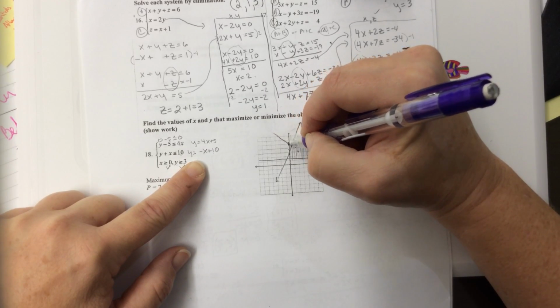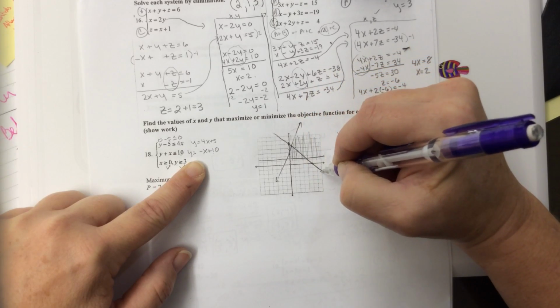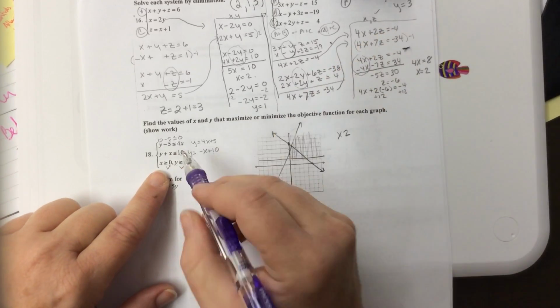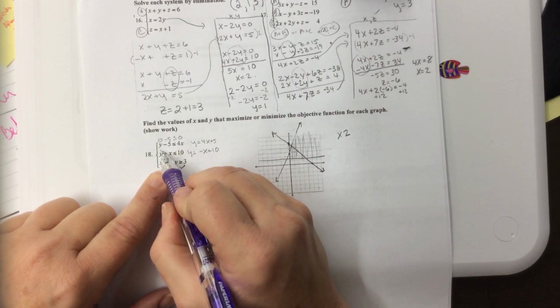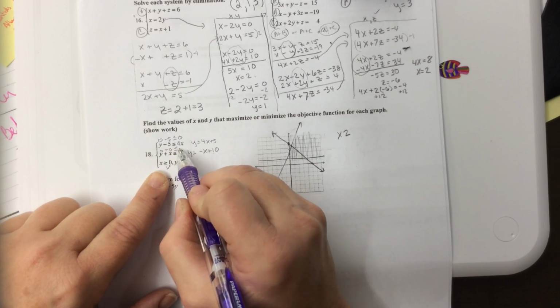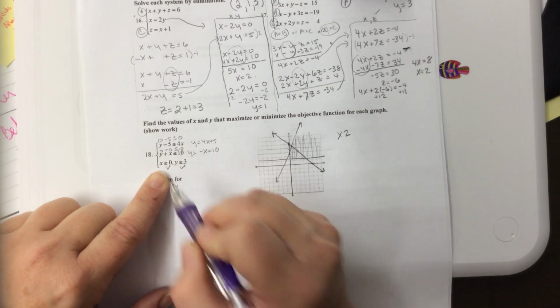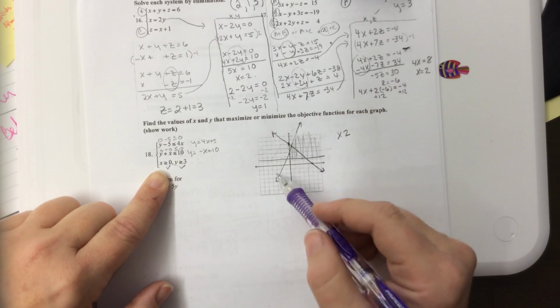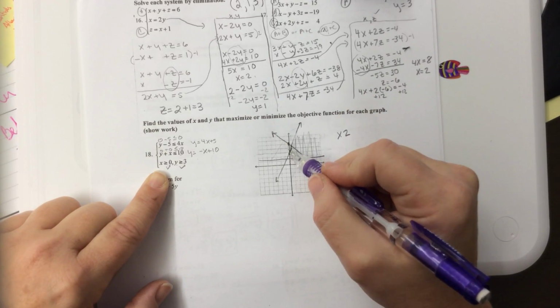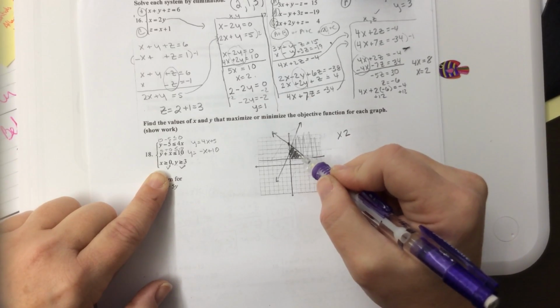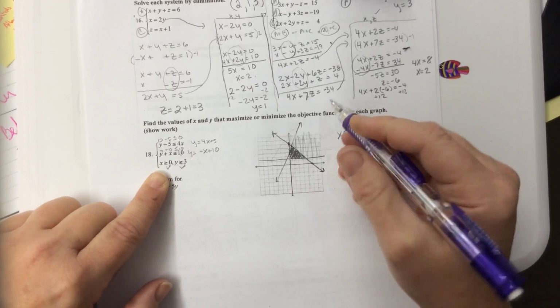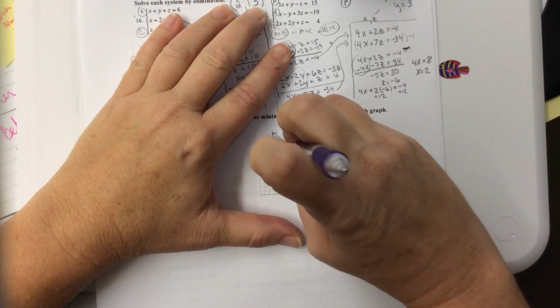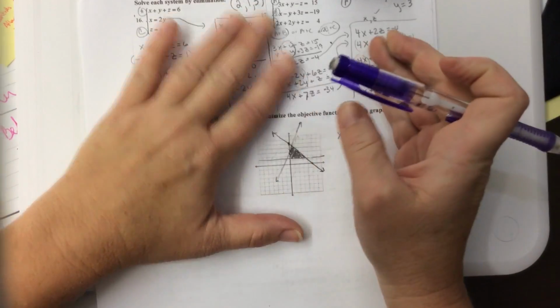So this guy is going to come through like this, and if we put 0, 0 in, is 0 less than 10? Yes. So this is true. So this shading would go this way, which means that this guy right here is the only feasible region that we can do because we've now cut off this side.